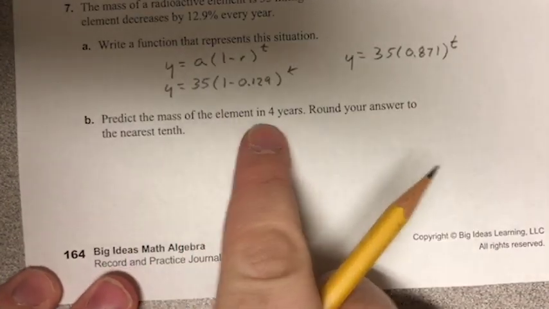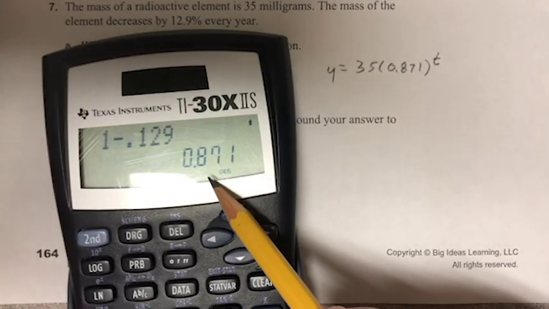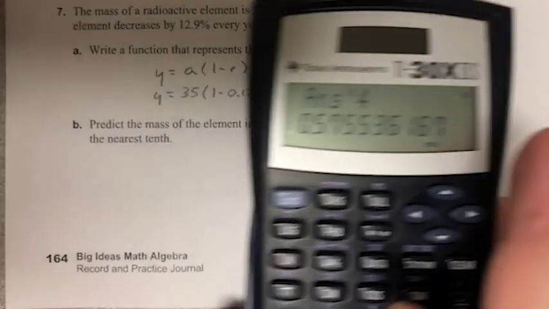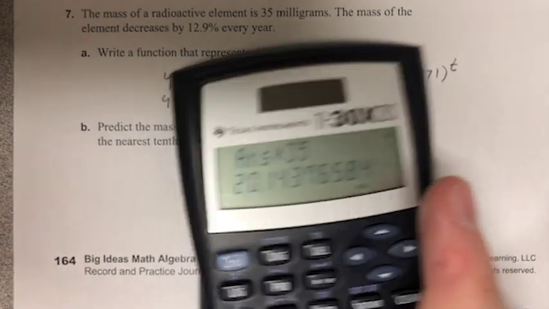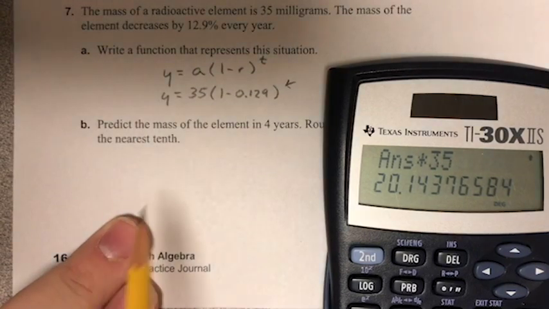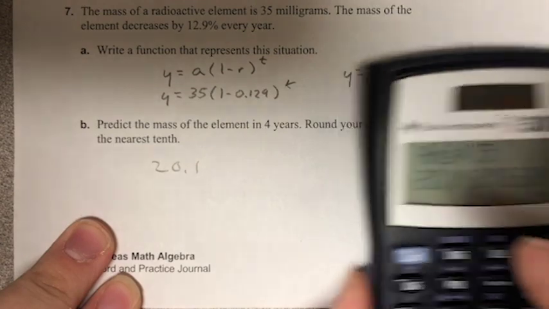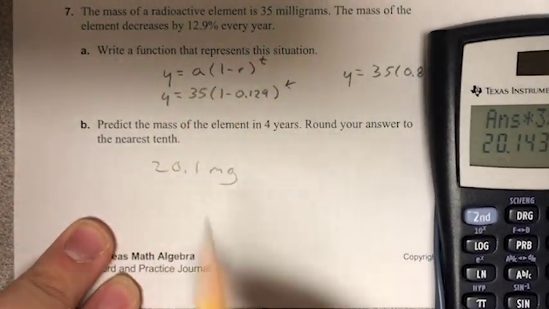Now it's asking me to find it in 4 years. So basically I'm going to plug this in. I already got the number 0.871. I'm going to raise that to the 4th power because that's my years. And then I'm going to multiply it by what I started with. So after 4 years, and according to this, it needs to the 10th, it should be 20.1. What were our units? Milligrams. And that's pretty much it.